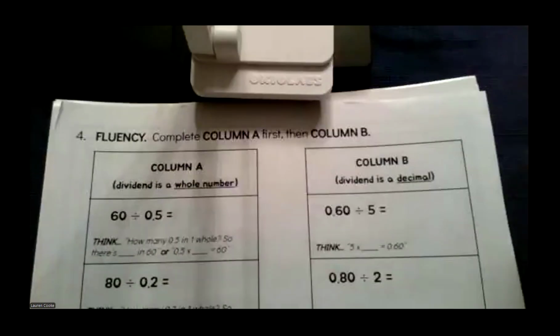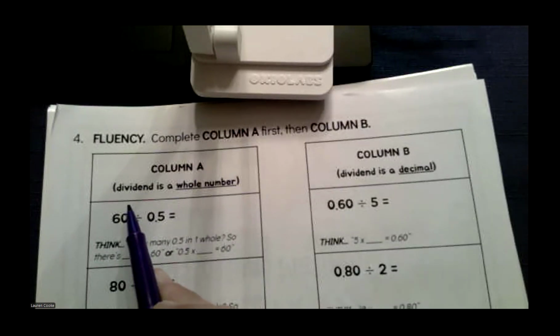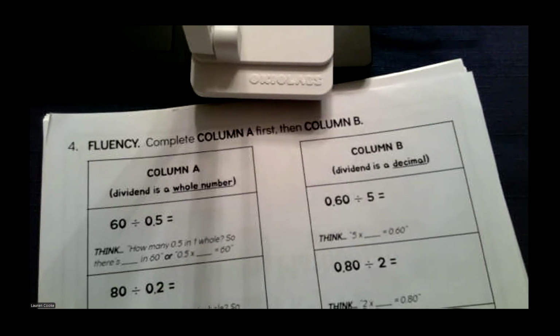And here we go. Here's some fluency. Okay. So the dividend is a whole number. So we're back to different, right? And then here the dividend is a decimal. So these are the two main ones before we jump into decimal divided by decimal.